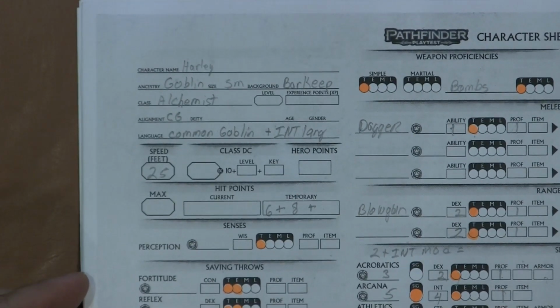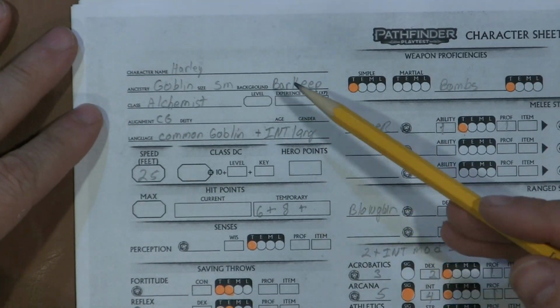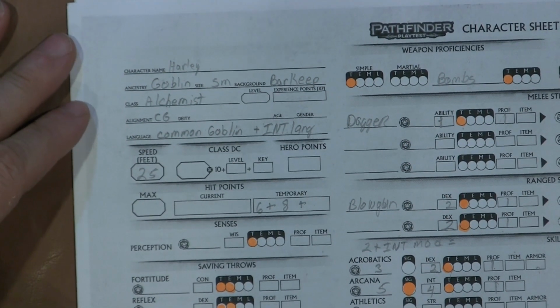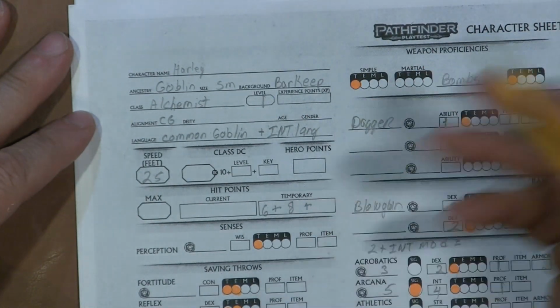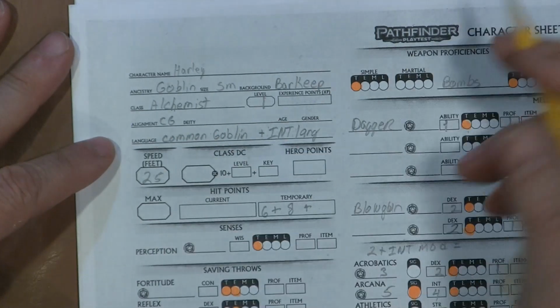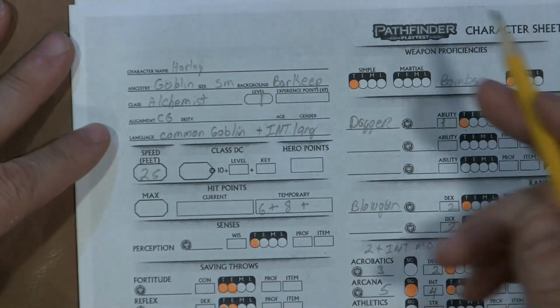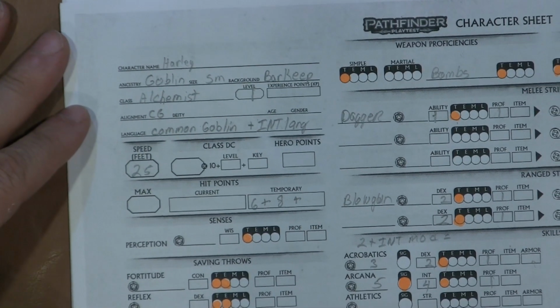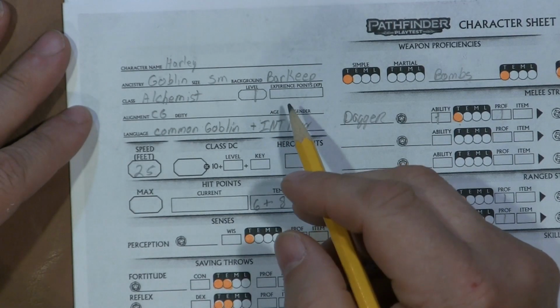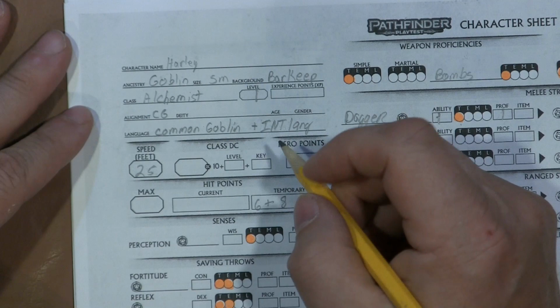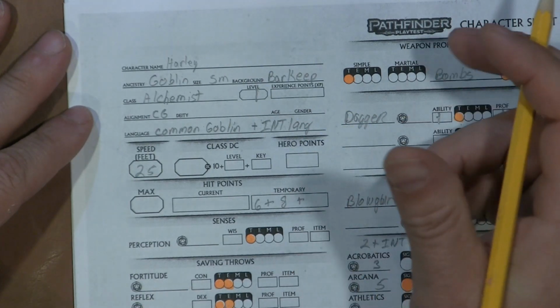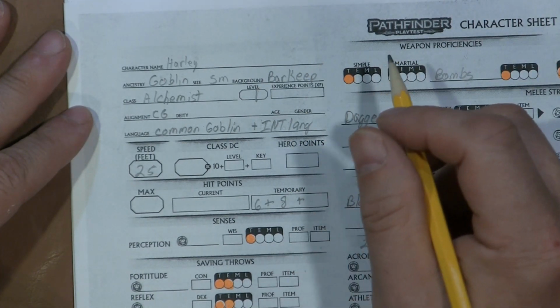So, start right at the top. Named him Harley. If you guys don't like that, let me know what the goblin should be named. He is first level. He has no experience points. Or she. Chaotic good, deity. I'm not going to pick that until I kind of know what we're playing, or what I want this character to believe in. Maybe he's going to worship some fire god. Age, don't totally know that yet. Gender, I don't know that yet.